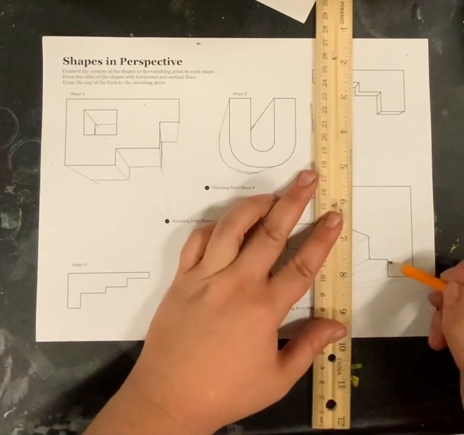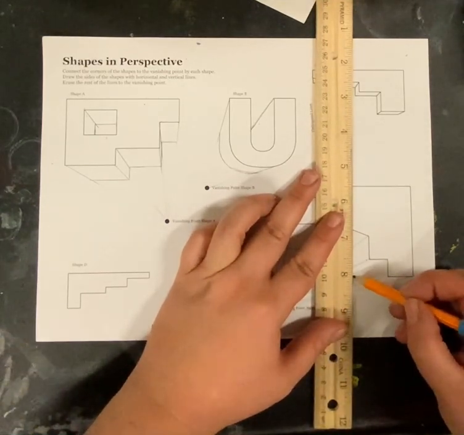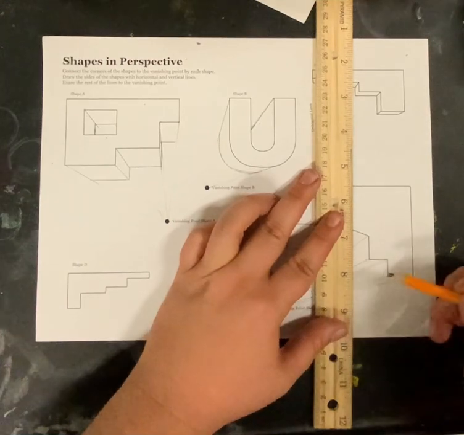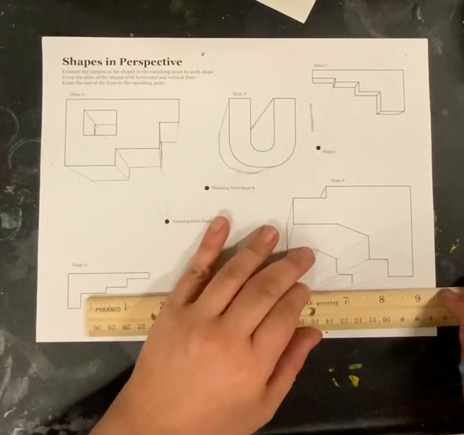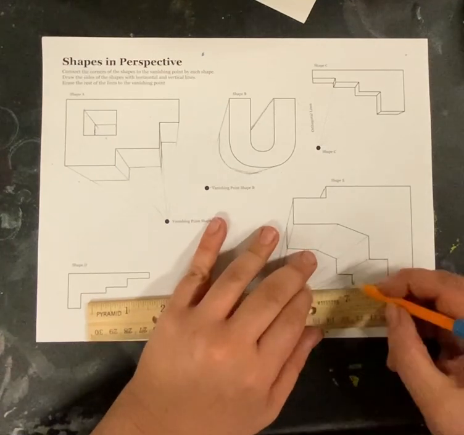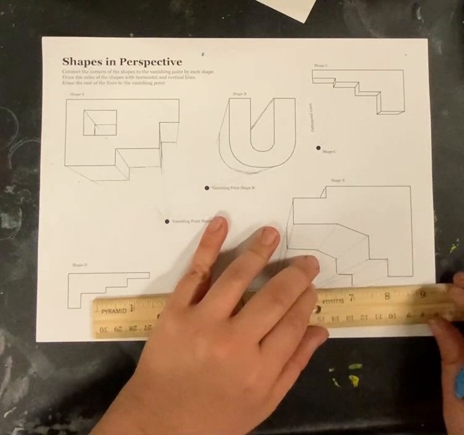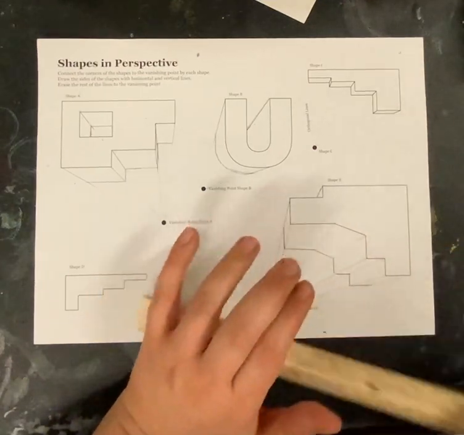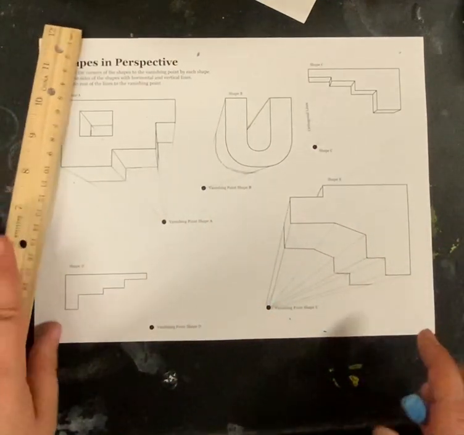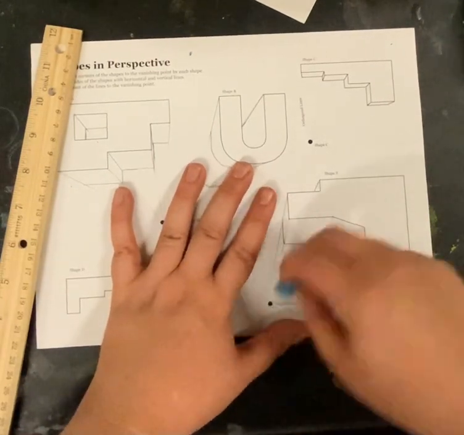Then since this line is straight up and down, I have to draw this line straight up and down. And since this line is flat horizontal, I have to draw this line. I'm sure this goes all the way down. There we go. Flat and horizontal. Okay, now I'm going to erase my extra orthogonals.